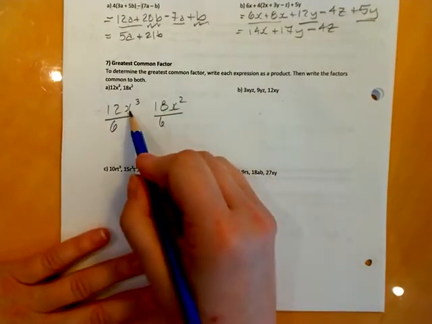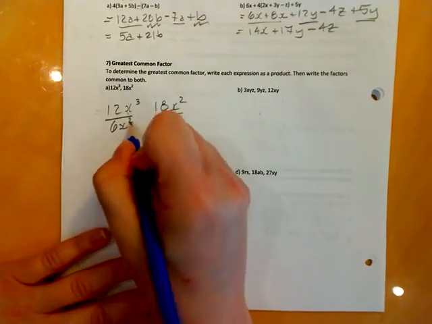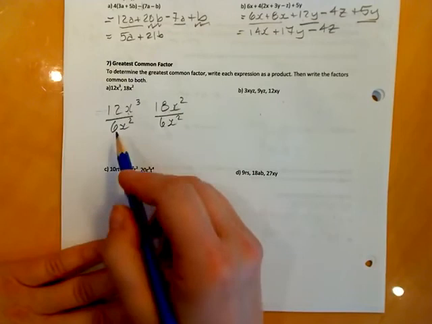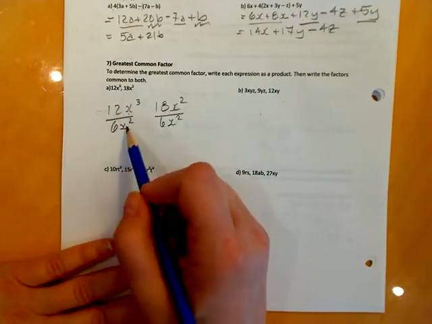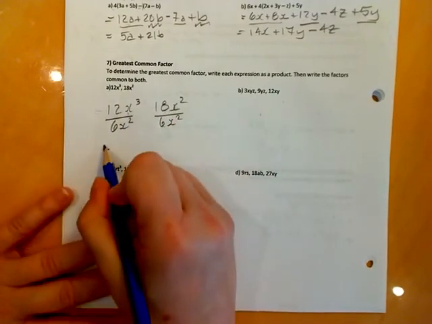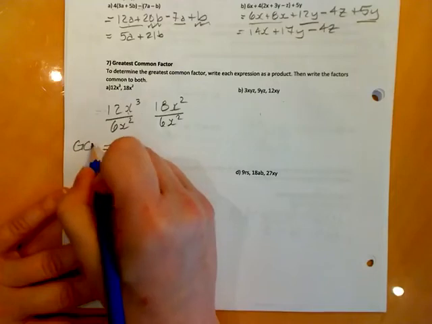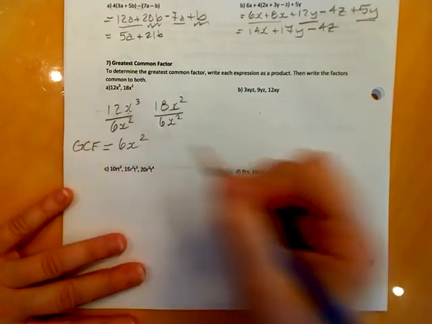And then here, there's 3 x's here and there's 2 here, so we can divide x squared into both of these evenly, right? So when you check with your eyes, you can see 6 goes into 12 evenly, and x squared goes into those. So the greatest common factor of these two terms is 6x squared.